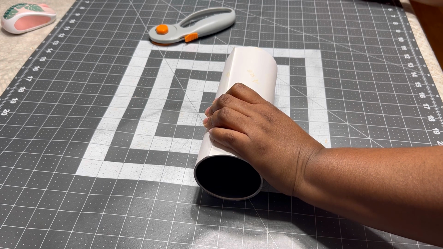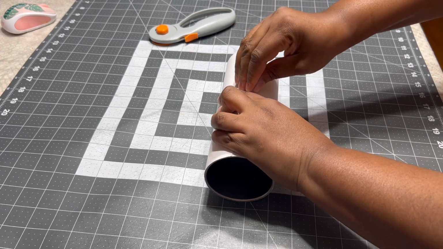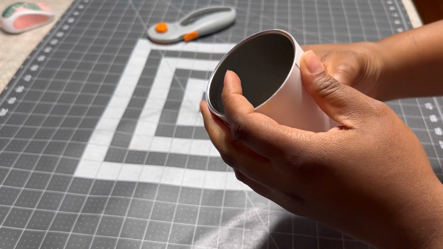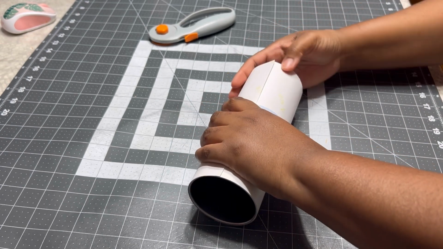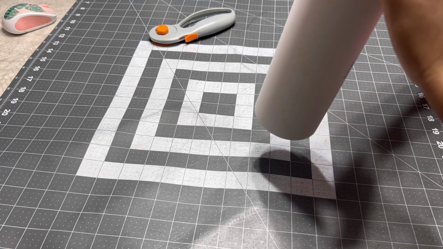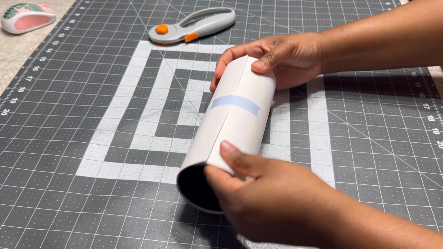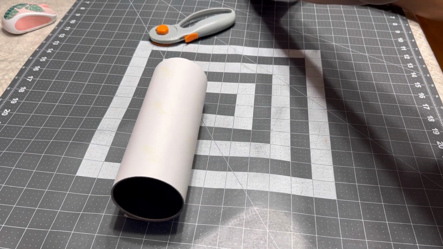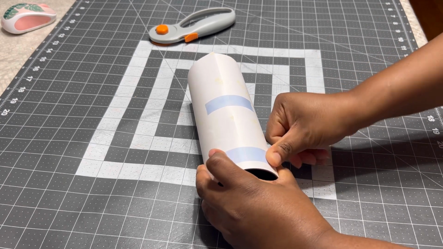Then you're gonna take a piece of tape and put it in the middle and pull it as tight as you can. If you look at this here, you see that this is even, and that's what you want. Yeah, this is even enough. Okay, so now I'm just going to put pieces of tape, pulling it as tight as I can.